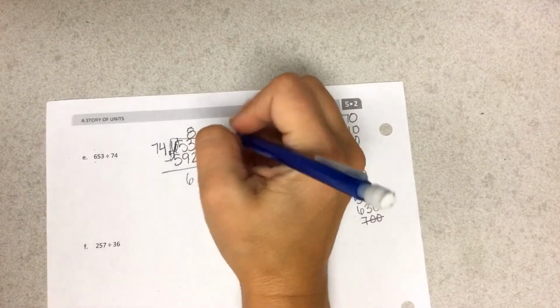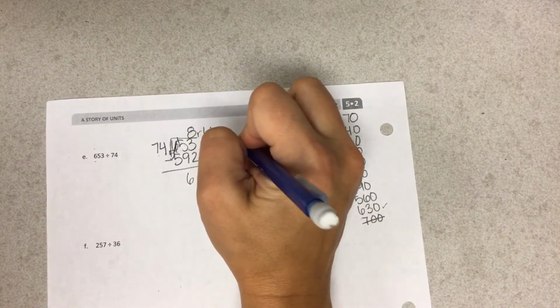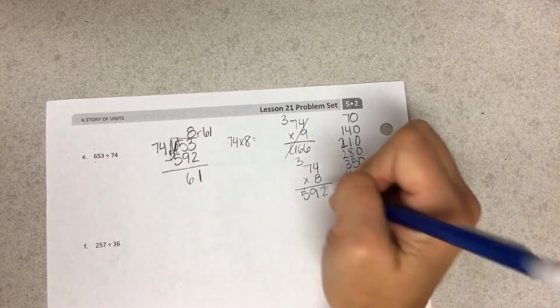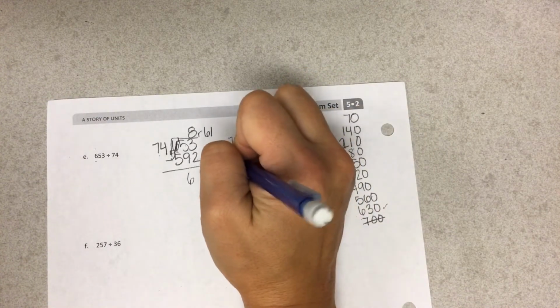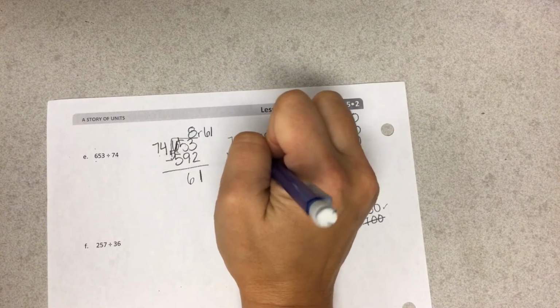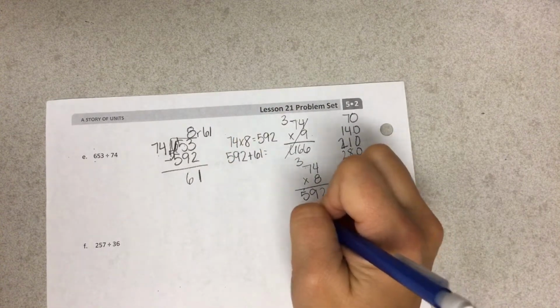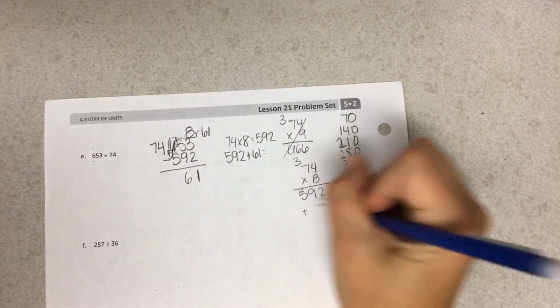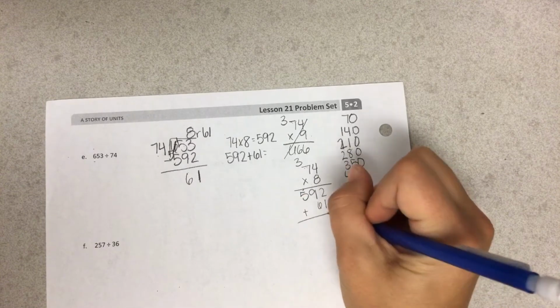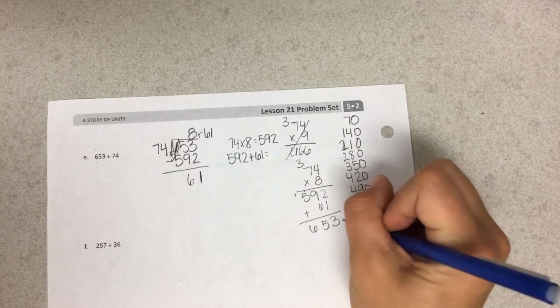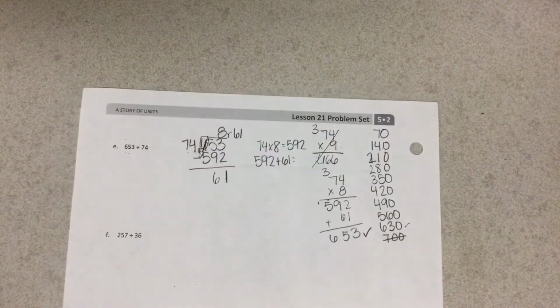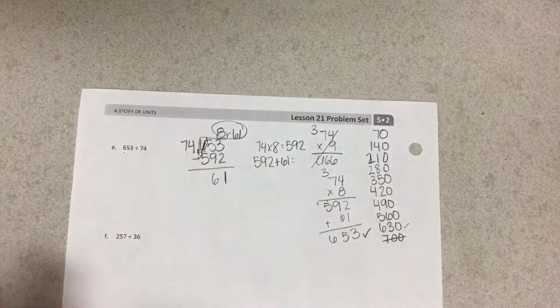So let's check my work. I've got 74 times 8. Well, I already know that that is 592, so I don't need to go back and do that math. But what I do want to check is if I add 61 to that, will that equal that 653? So I'm going to add 61. That's 3. 9 plus 6 is 15. Carry my 1, 6. It does match. It's that 653, so I know that this is my correct answer.